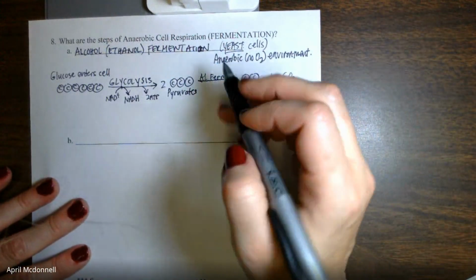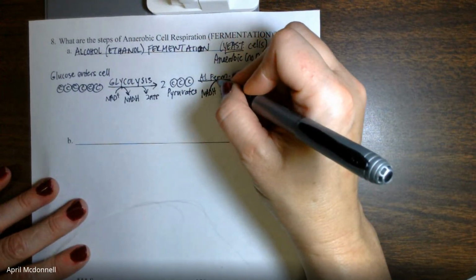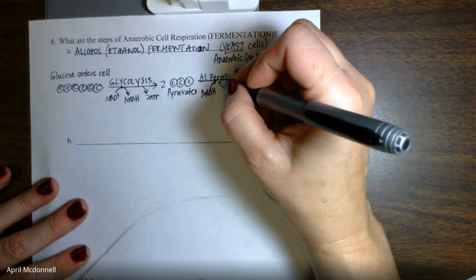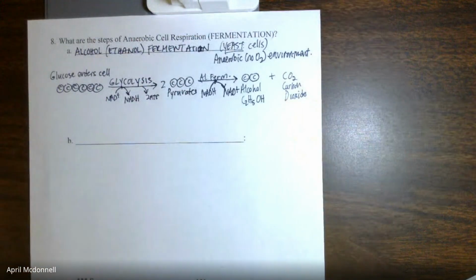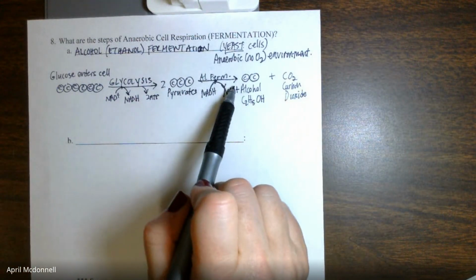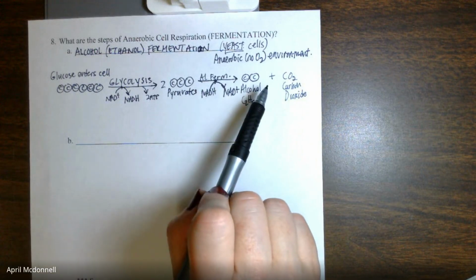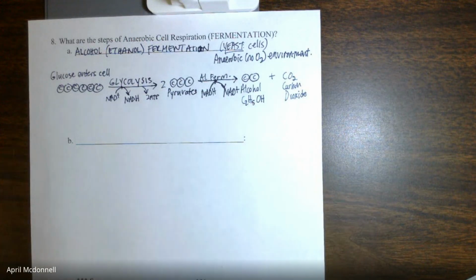And during the process of fermentation, NADH will give the electron back and then become NAD plus. Notice that the process of fermentation does not generate any ATP. It ends up producing alcohol and carbon dioxide gas.